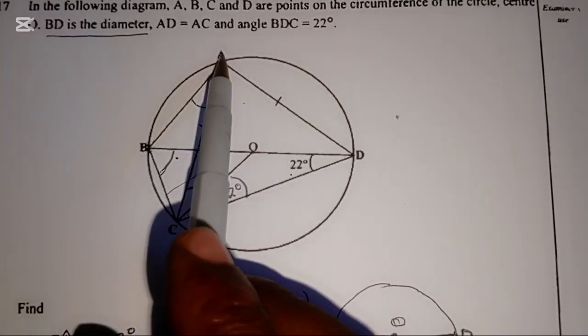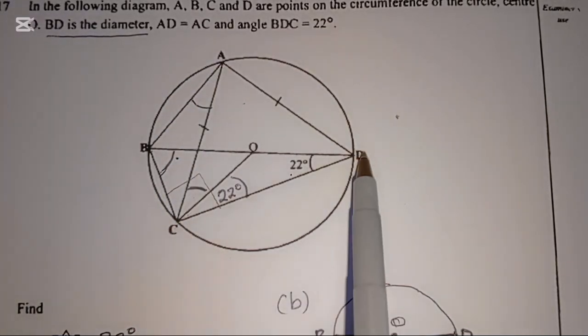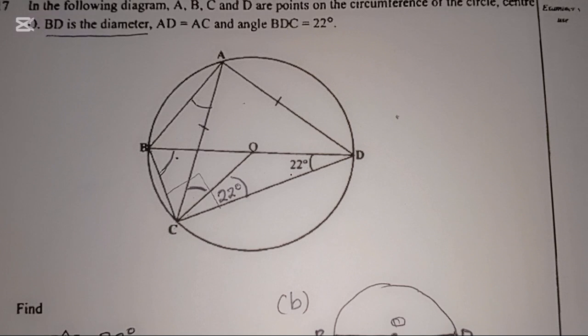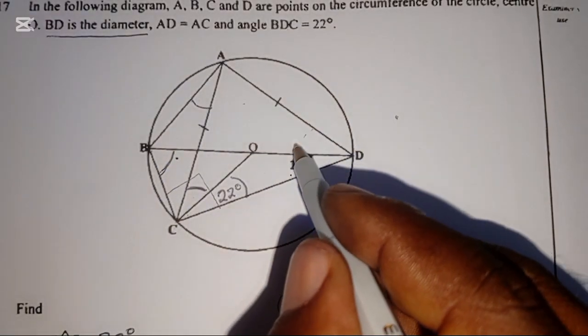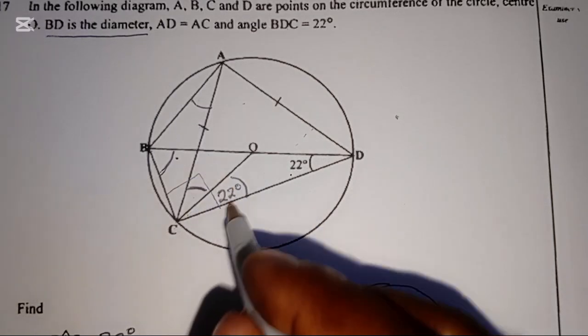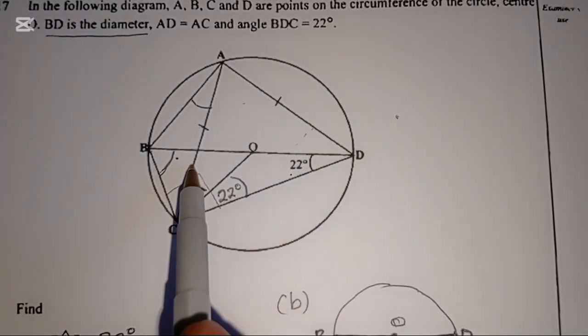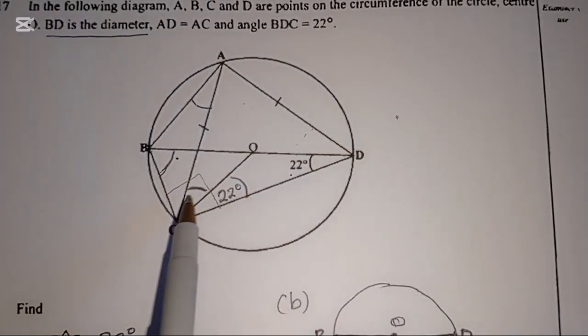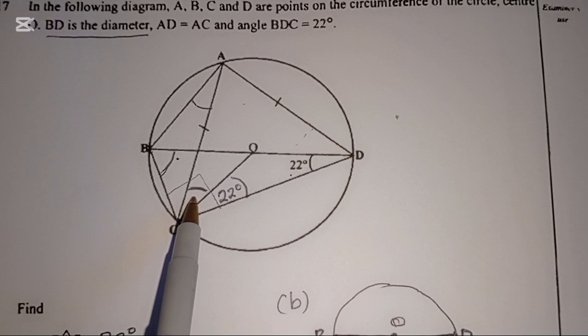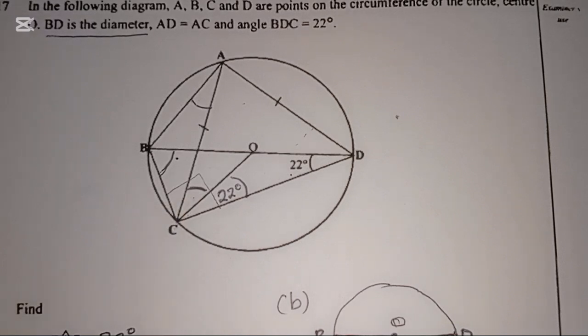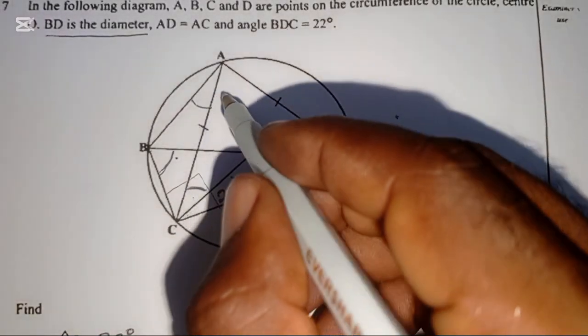So the angle that I'm looking for is this angle. And again, ACD is an isosceles triangle. These two sides are equal, and these two angles are equal. So if I have this angle, it is very easy for me to find this angle. Remember that we have this angle.